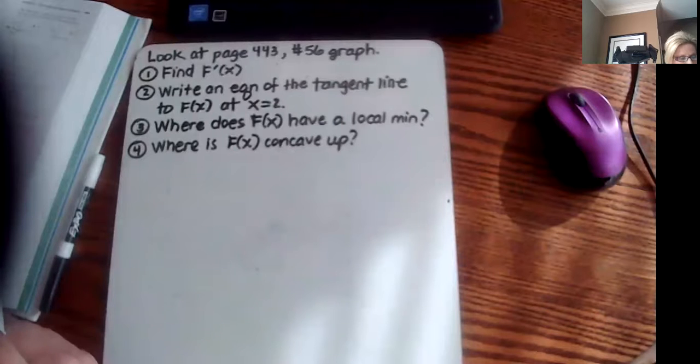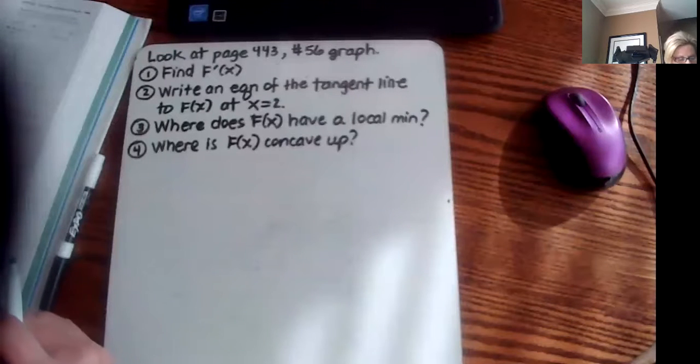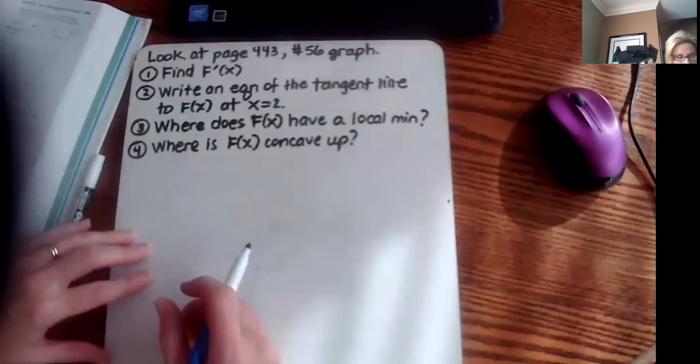So I'm going to look at, and if you need to pause the video, do, I'm going to look at page 443. And I'm going to use the graph and the prompt on 56, but I'm going to make up my own questions for it. But if you will open your book, that'd be awesome.